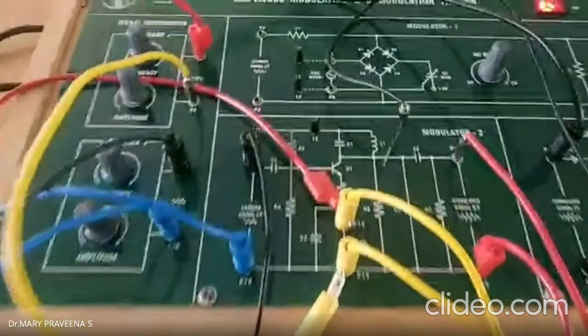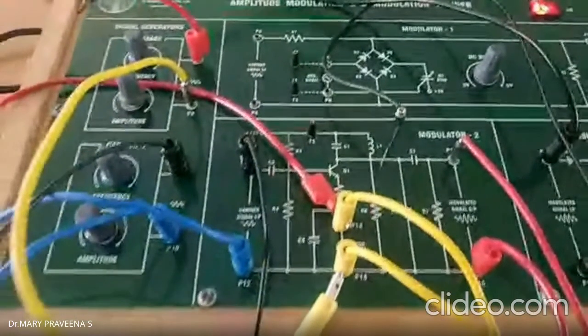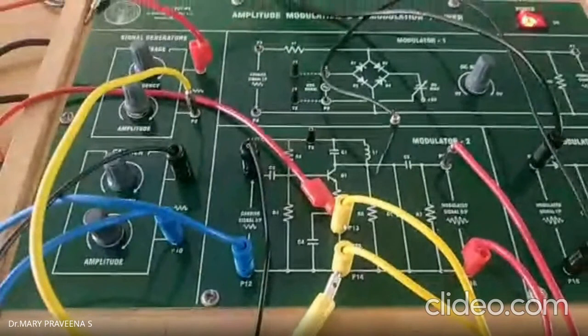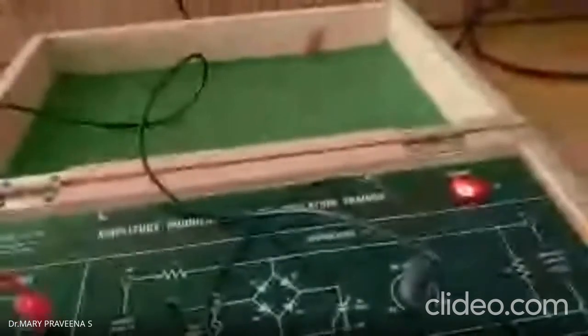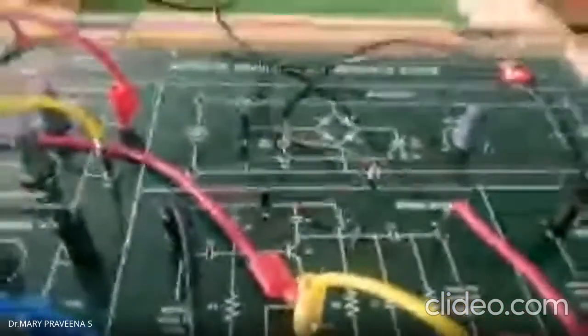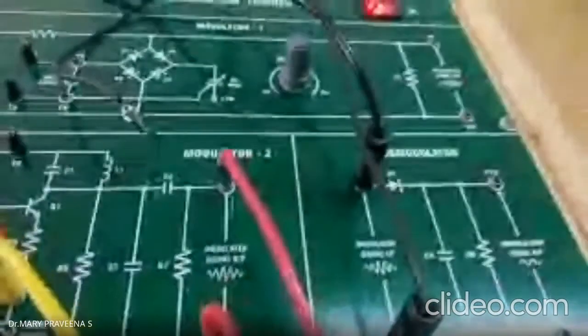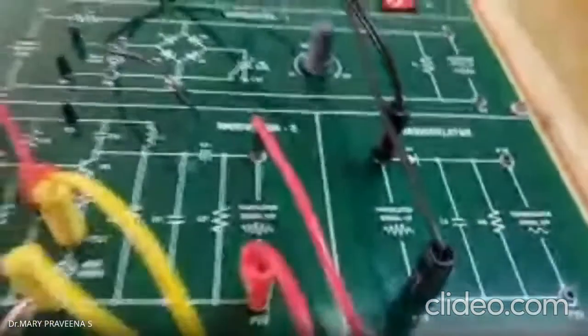This is the trainer kit module for amplitude modulation and demodulation. Here, this model is VCT03 VI Microsystems. It has three sections: signal generator section, modulator 1 and modulator 2. For modulation, we will be concentrating on modulator 2 and the signal generator. For the demodulation, this part will be concentrated.